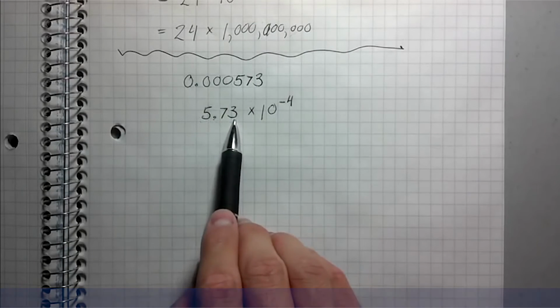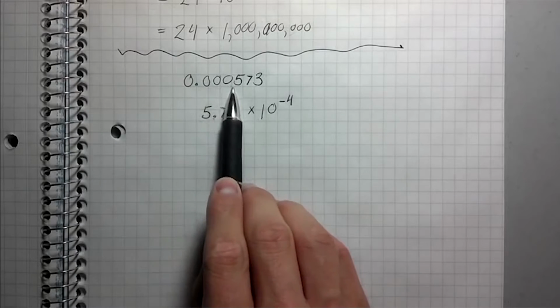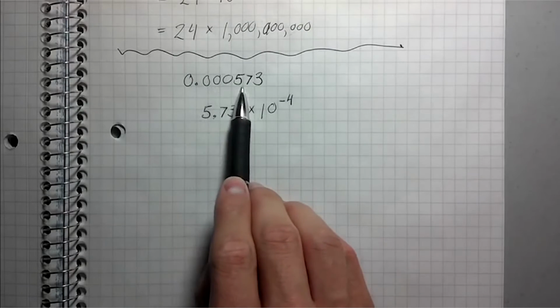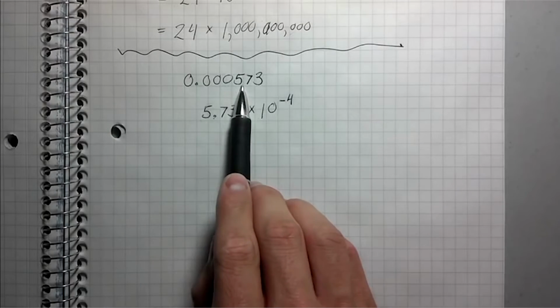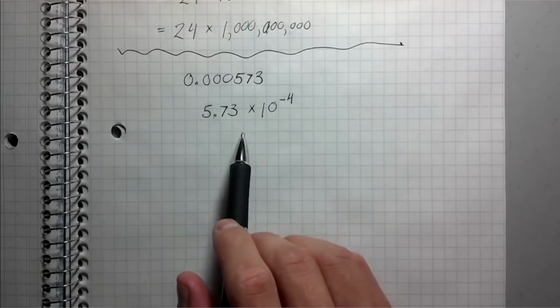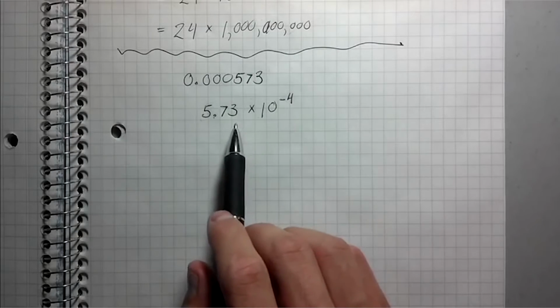So I get 5.73. Then you just consider the number of spaces that you needed to move in order to get to that place. In this case, it was 4. So I went 10 to the negative fourth, because 1, 2, 3, 4 to get there. So that's basically it. Now, let's think about going backwards, right?